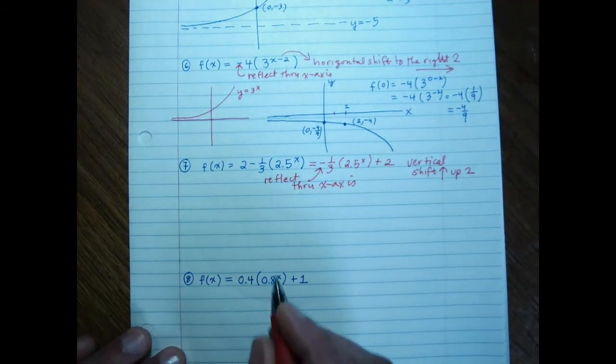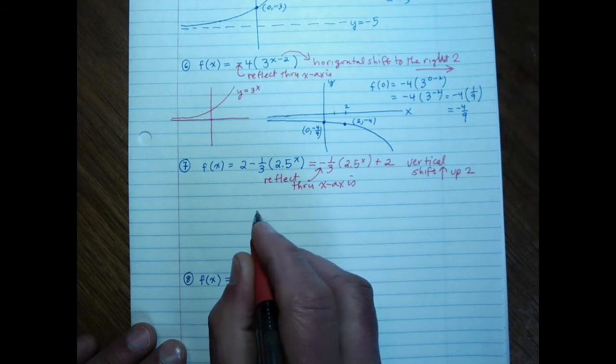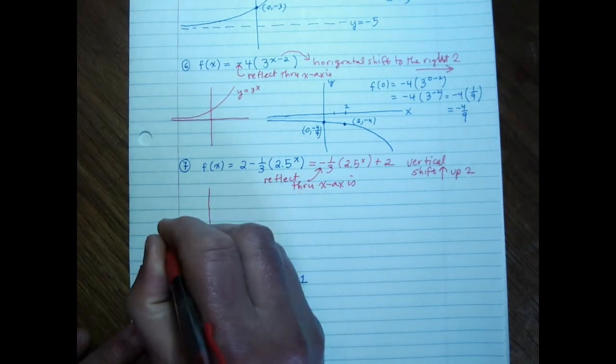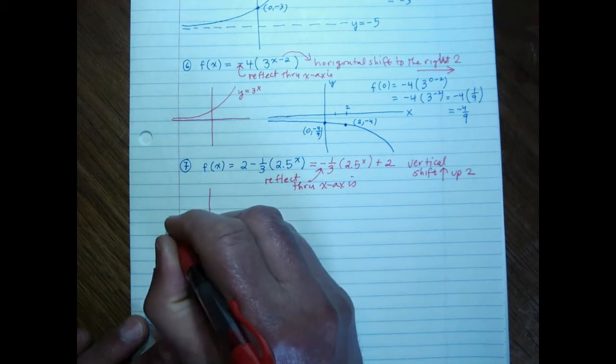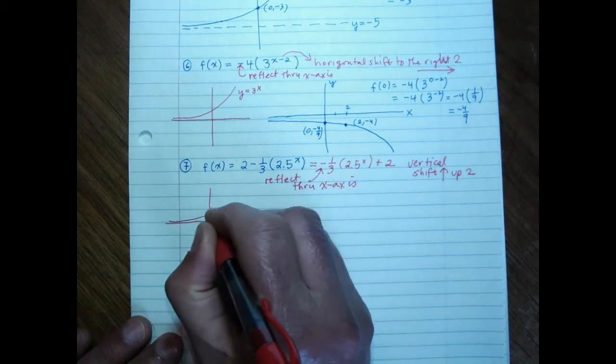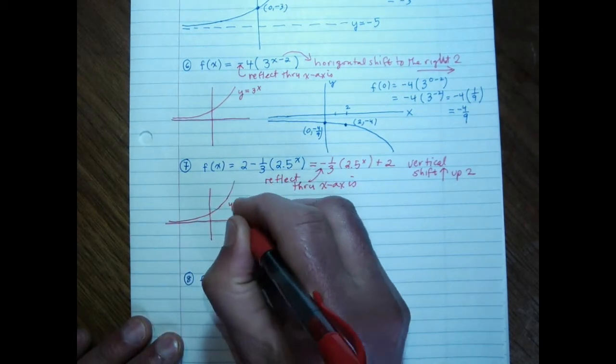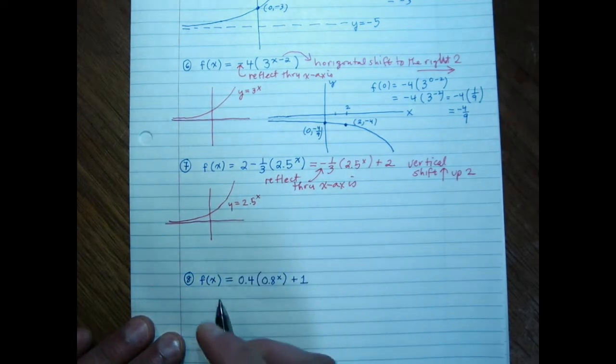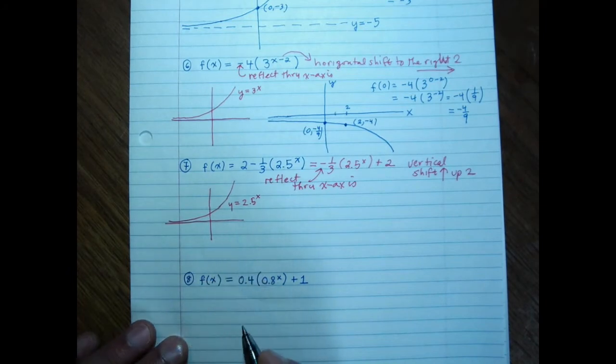And here I may even do this one in a couple steps. Let's just start out with the basic graph. The base is greater than 1, so I start out with this shape: y equals 2.5 to the x, with the x-axis being the horizontal asymptote.